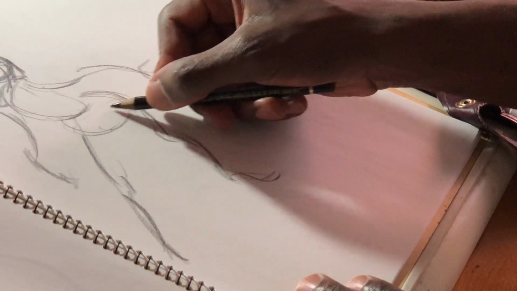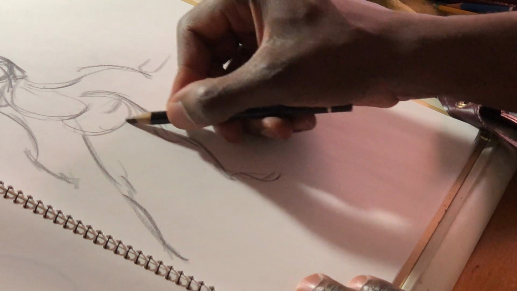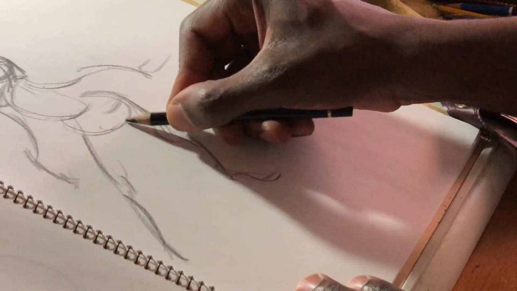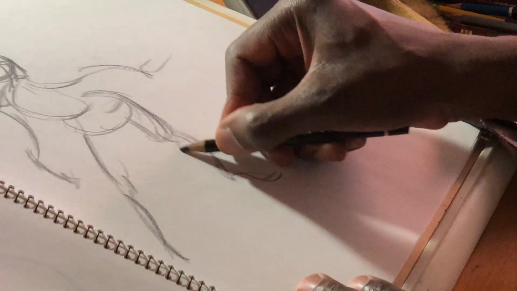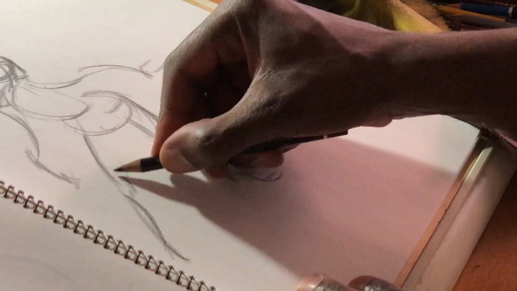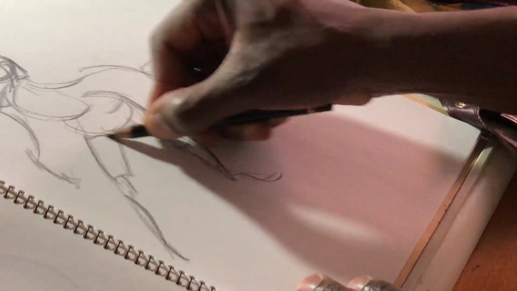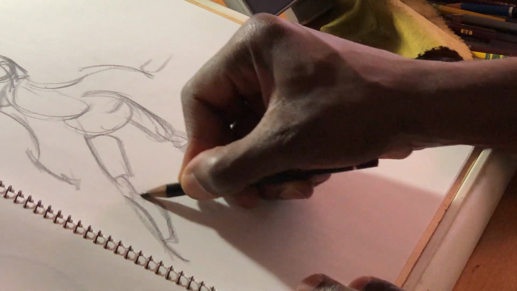As I showed you before, we can use geometrical shapes, like a cylinder for the leg, another cylinder for the lower part of the leg, another cylinder here, another cylinder over this way.